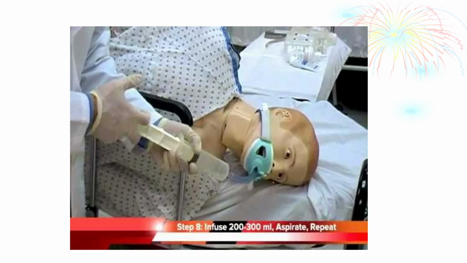This is the position in which it's left. A mouth gag has been applied. Now this is the nasogastric tube, and that's the plunger that has been used.